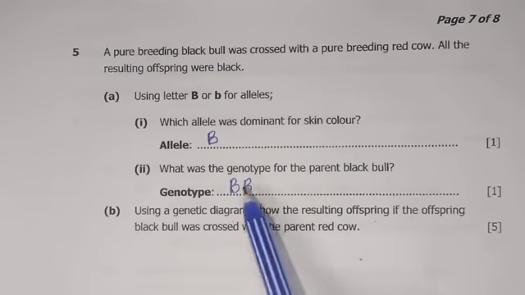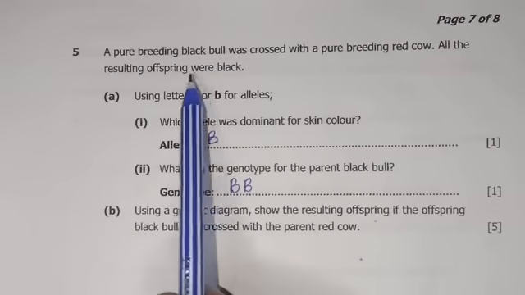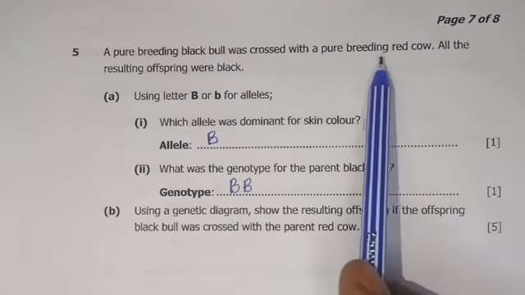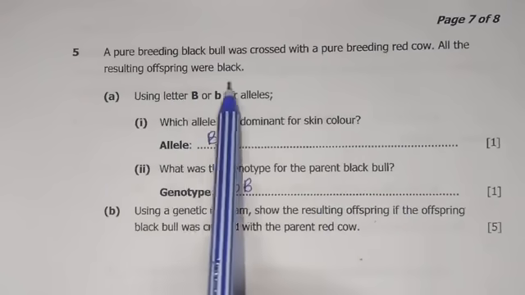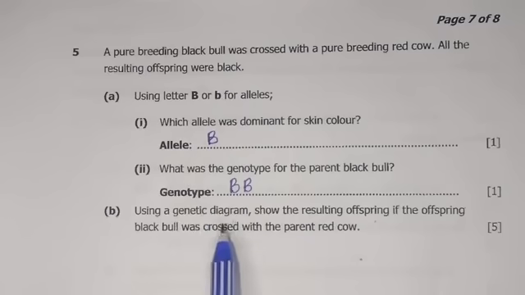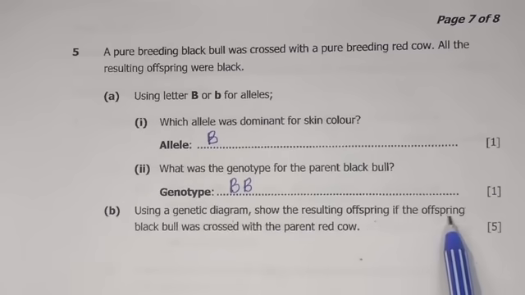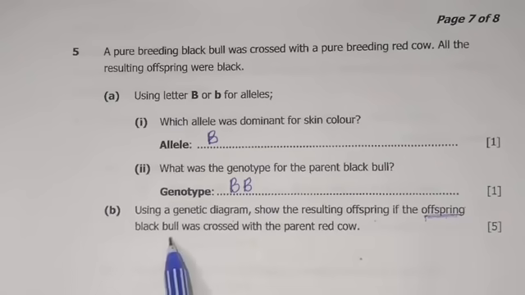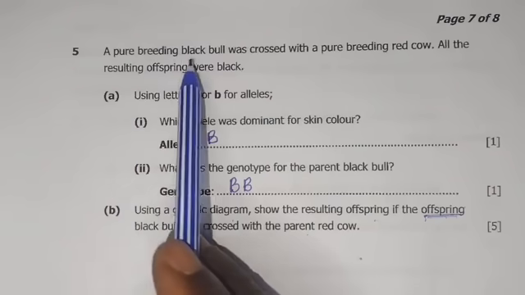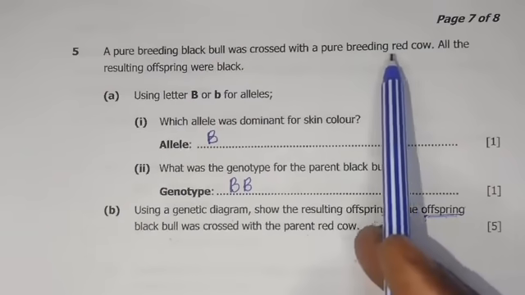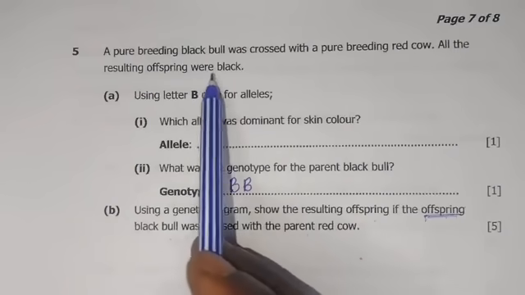One thing we must know is that if we cross a pure breeding black bull with a pure breeding red cow, all the offspring are going to be black. So we are now crossing the offspring, and you need to find the genotype of the offspring black bull. Like we have been told, all the offspring are going to be black.